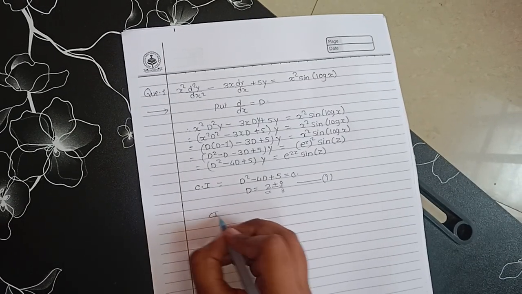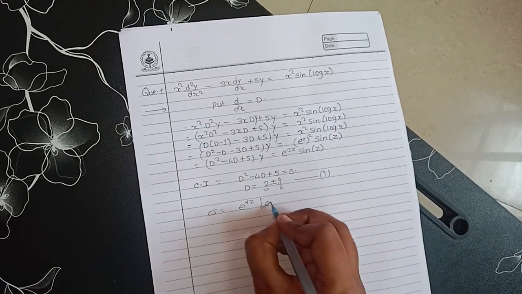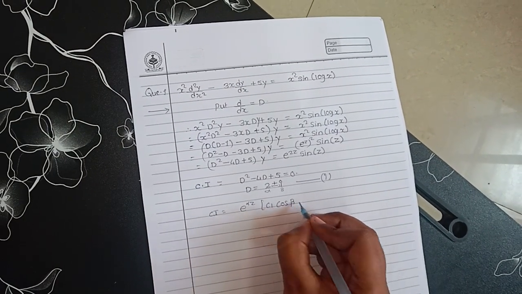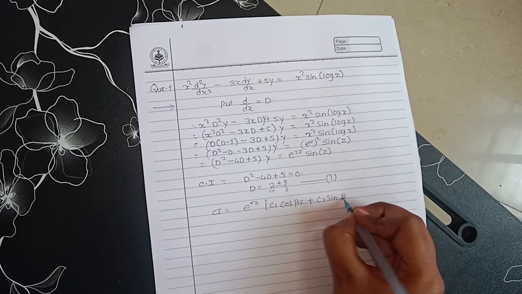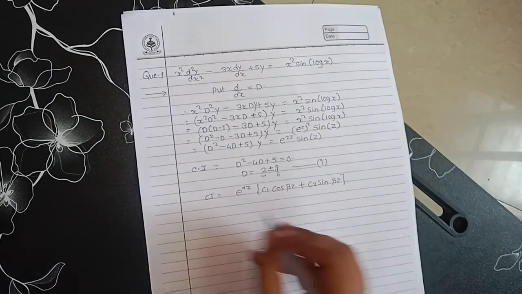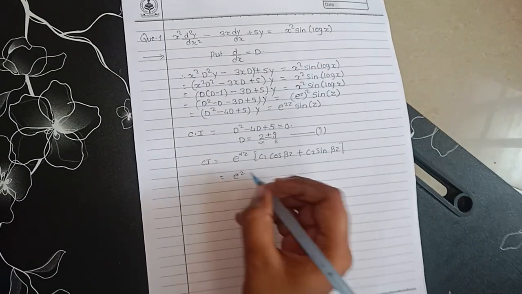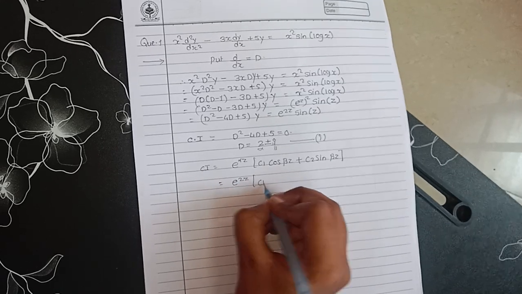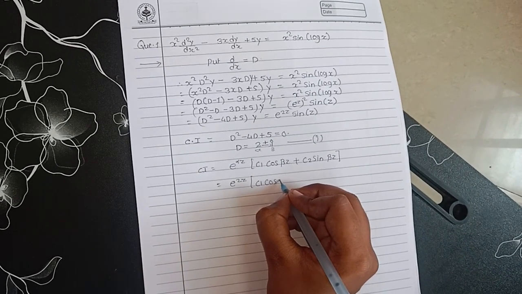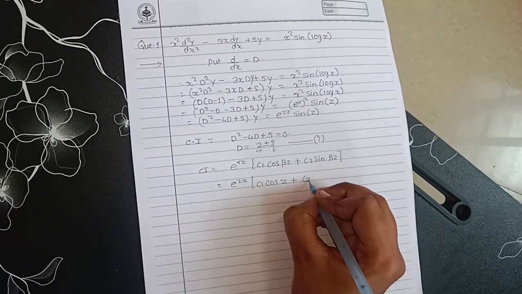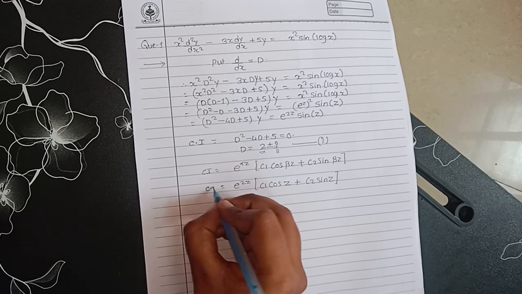So our CF is equal to e raised to alpha z into c1 cos beta z plus c2 sin beta z. It becomes e raised to 2z into c1 cos z plus c2 sin z. This is our CF.